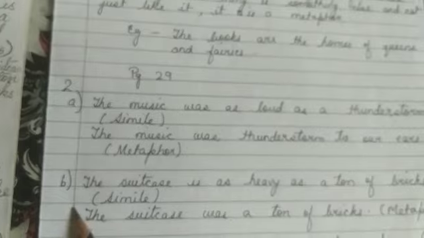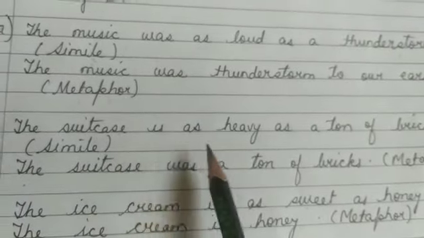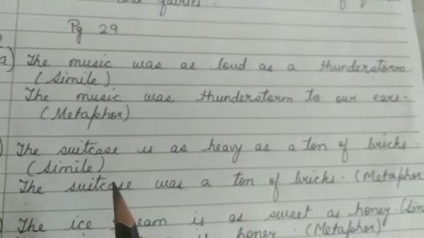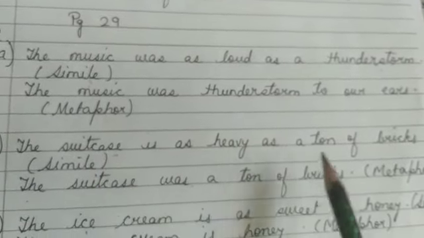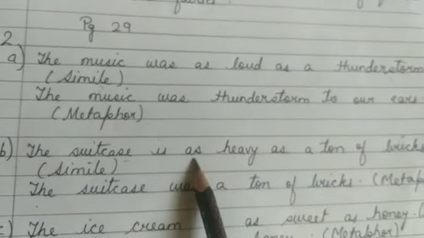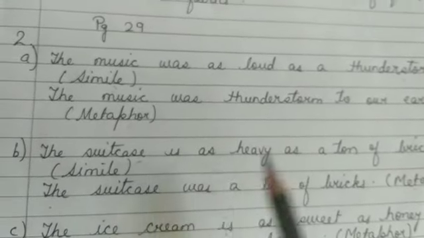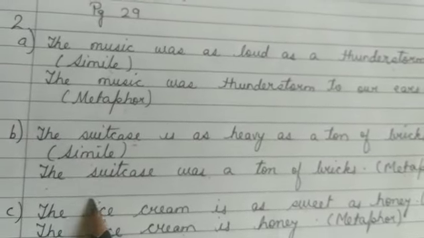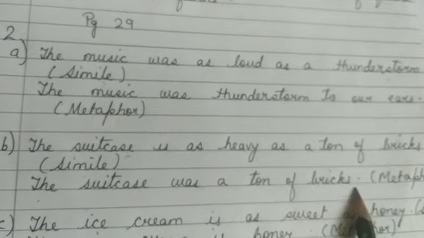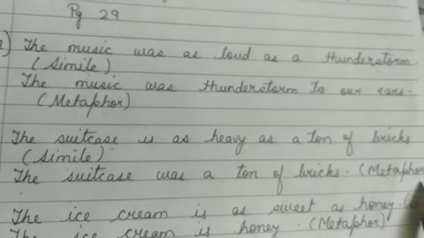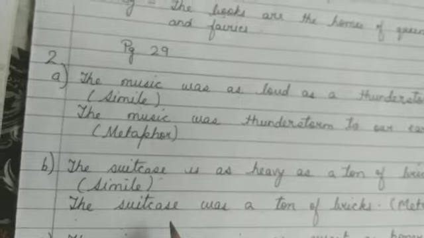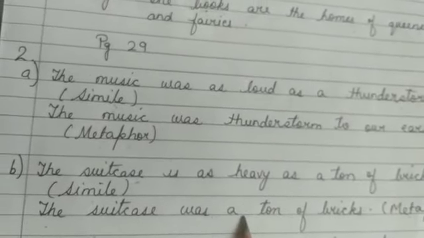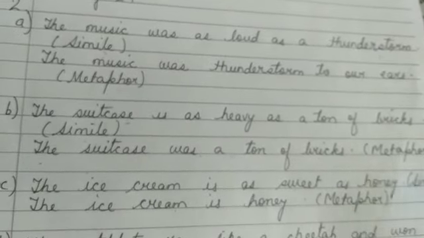Coming to number B, the suitcase is as heavy as a ton of bricks. Simile means here the suitcase is compared to a ton of bricks and the word as and as is used to show the comparison. So this is a simile over here. Second sentence, the suitcase was a ton of bricks. It's a metaphor. Means the suitcase was like a ton of bricks, but the word like or as is not used over here. And it's a metaphor.